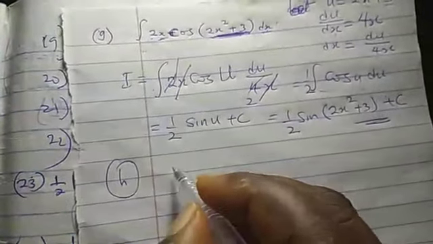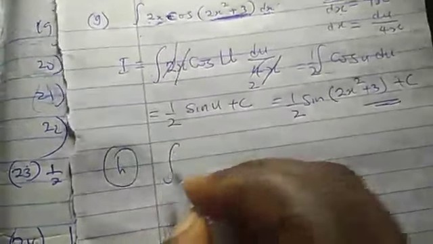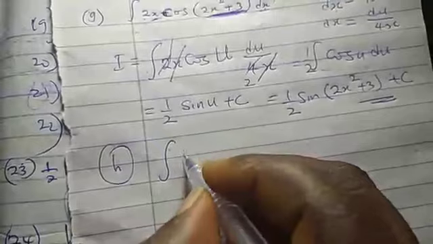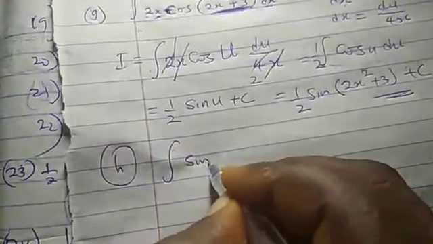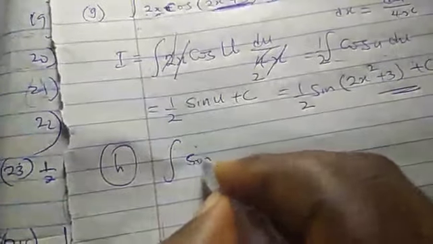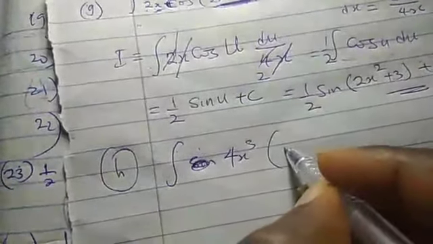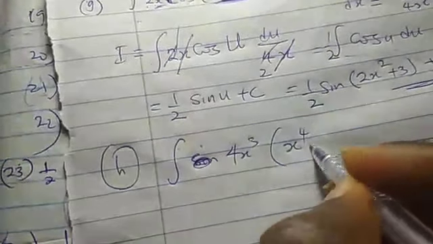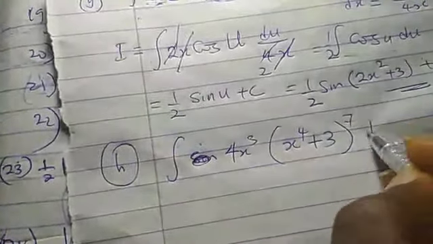And the last but not the least, if I consider, let's say, I want to consider the integral of 4x cubed into (x to the power 4 plus 3) to the power 7 dx.